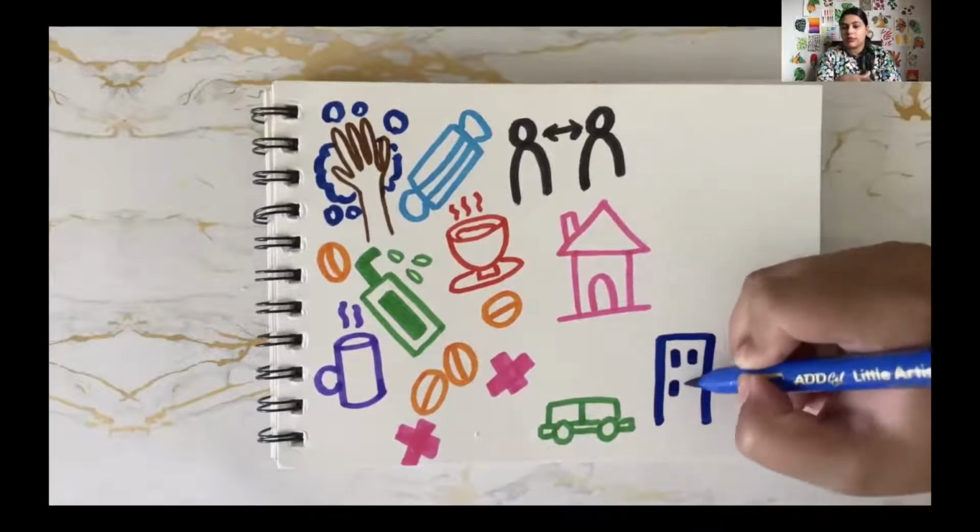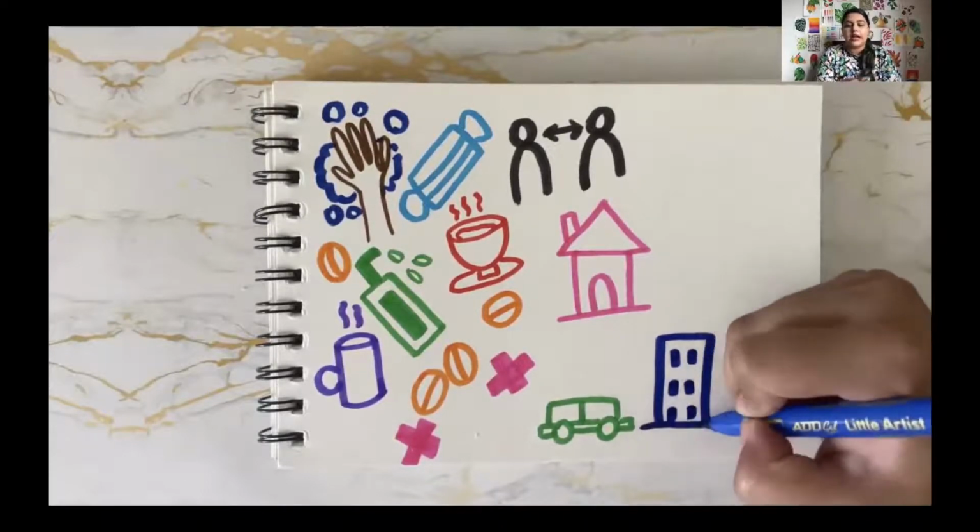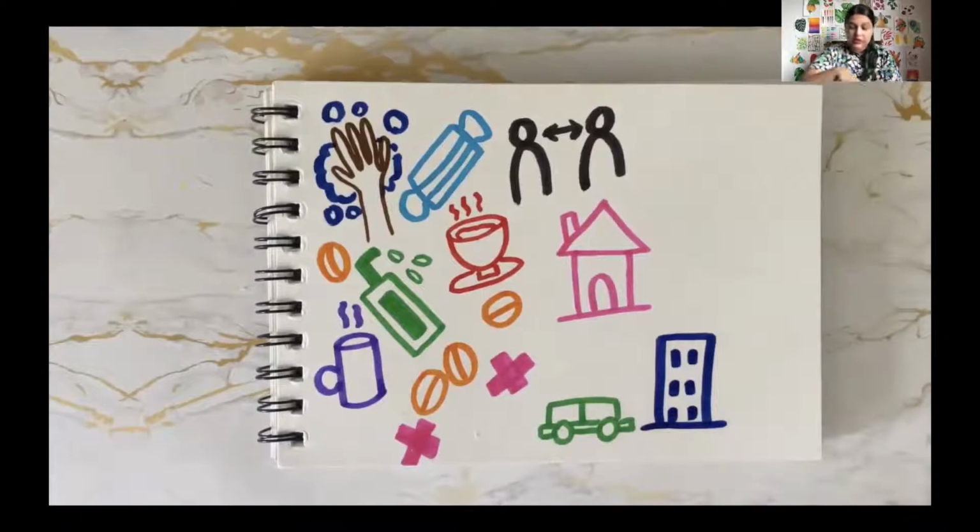Now here I'm drawing a building, and I've drawn a car right next to it. The reason I've done this is because this represents every place that you can possibly go out to. So it could be the mall, it could be a friend's house, it could be school, it could be work, whatever it could be, a place, a building.